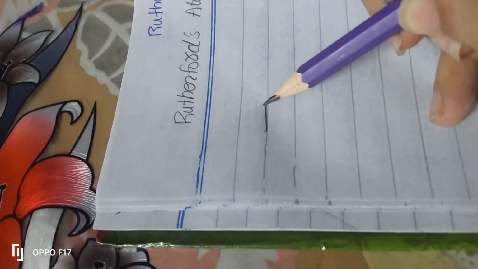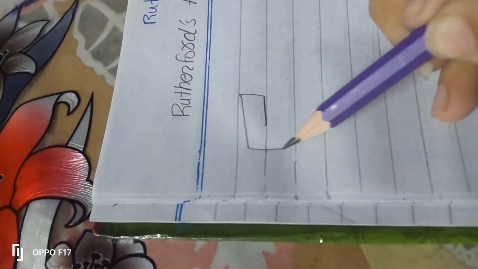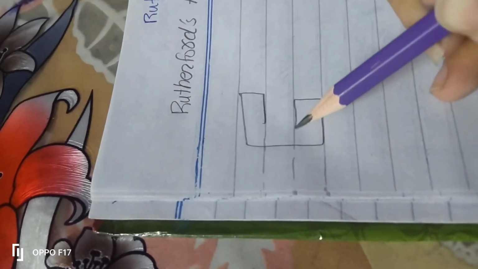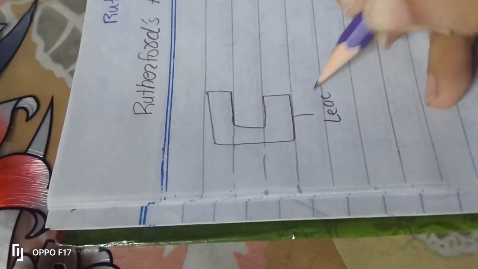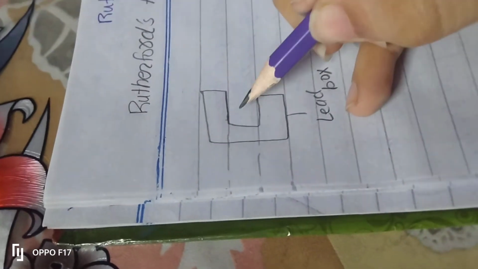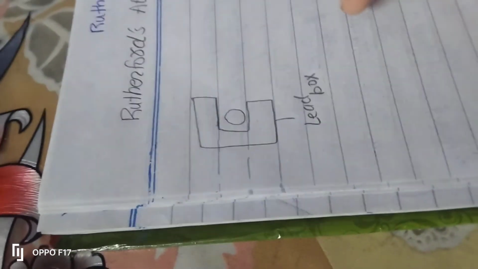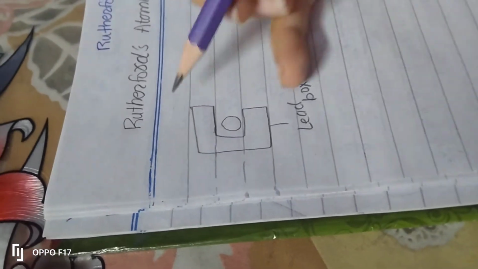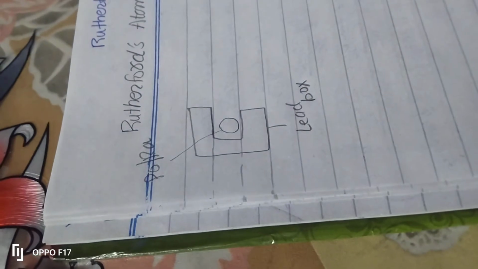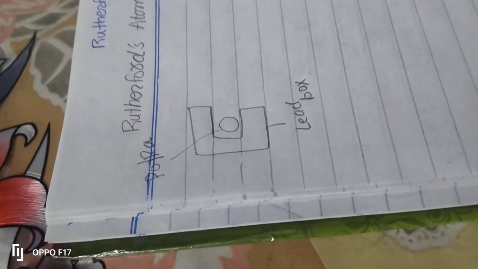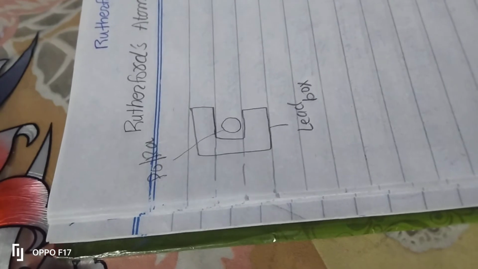So now look at what he actually did. The setting was like this. First of all, he took a lead box. This is a lead box. And here is a radioactive substance. It can be polonium or radium. It will be only one, but he used one of them.